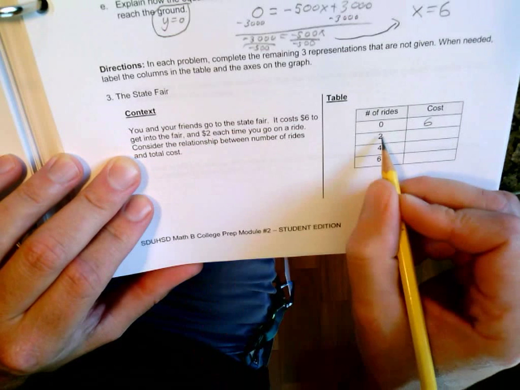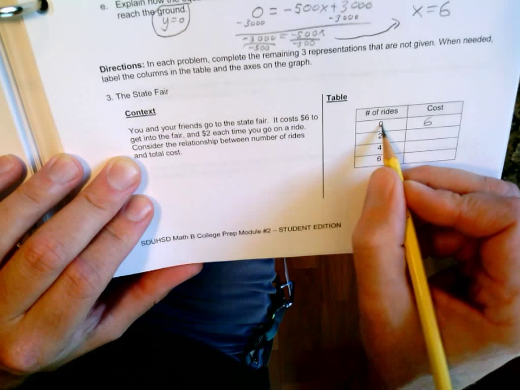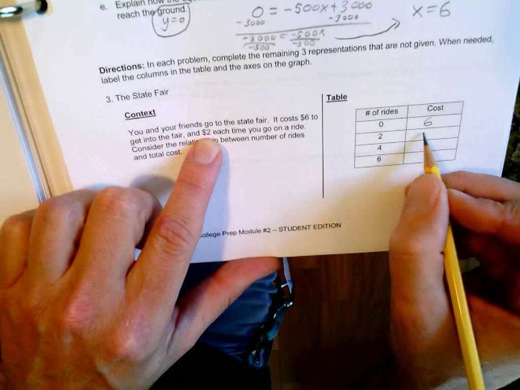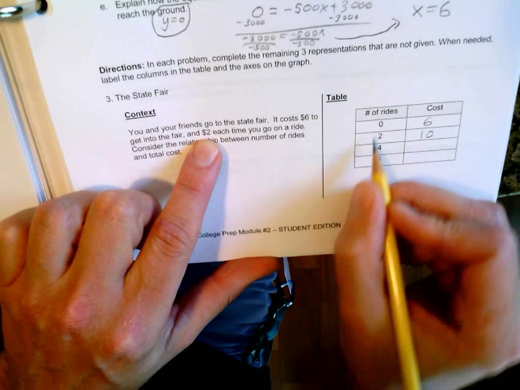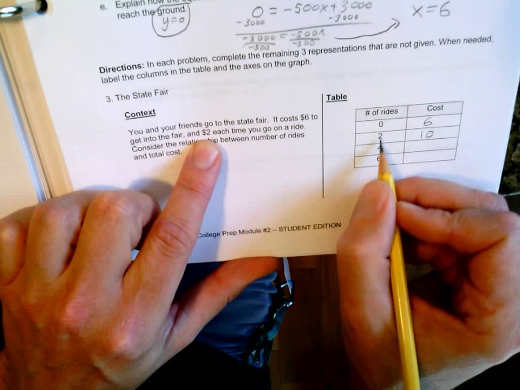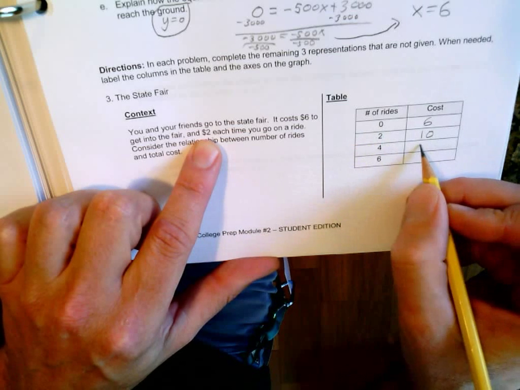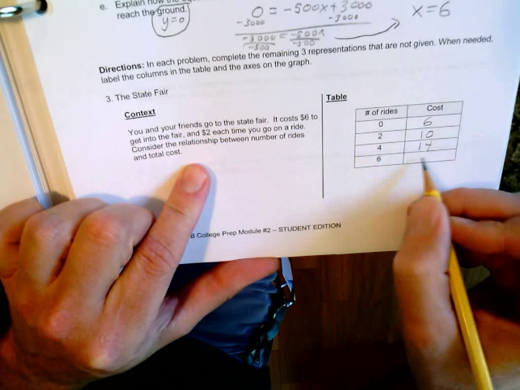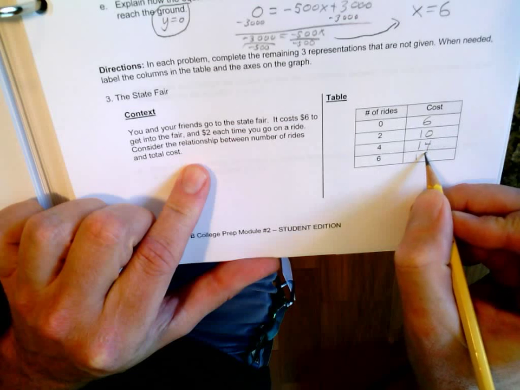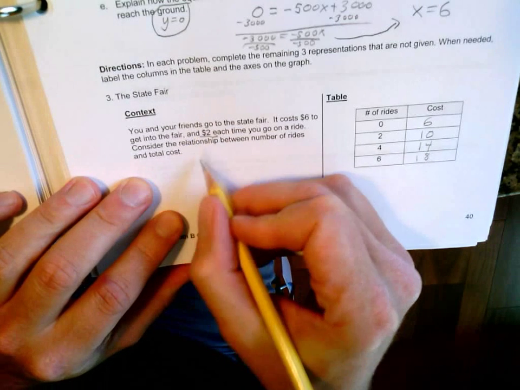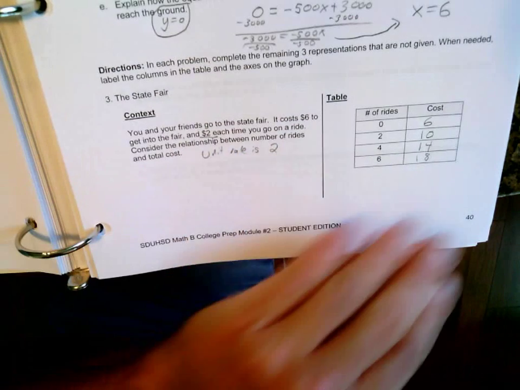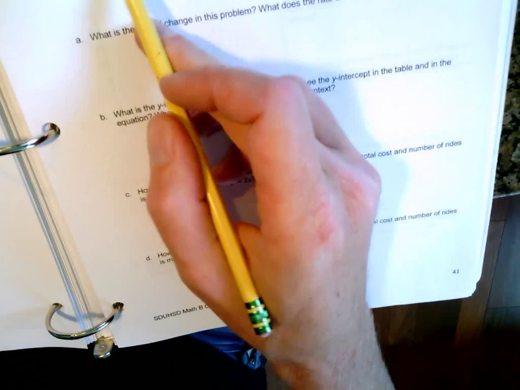So careful here. $2 per ride, from 0 to 2 rides is not $2, it's going to be 4 additional dollars. So that's going to be 10, because it's not 1 ride, it's 2 rides. And then 2 more rides would mean 2 times 2 is 4 more dollars. And then 2 more rides is 4 more dollars. This is my unit rate, which is 2. Okay? So now, they're saying complete the equation and the graph.